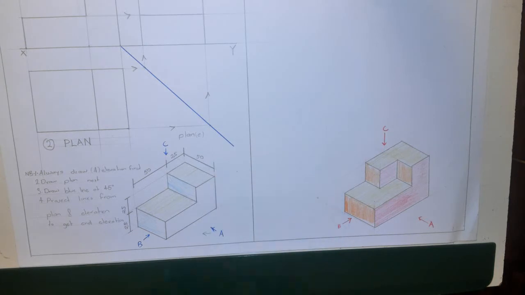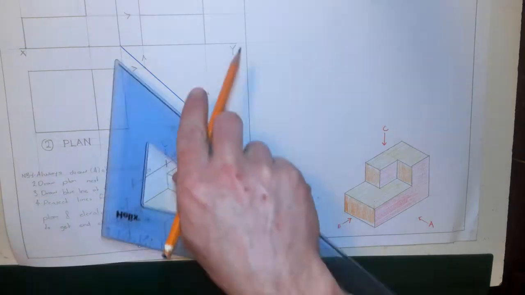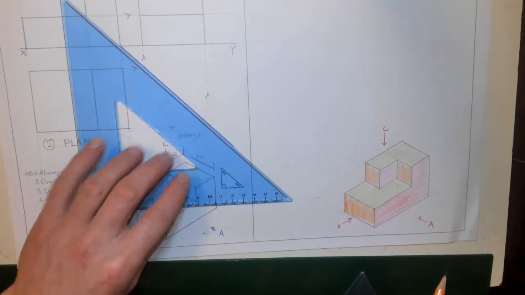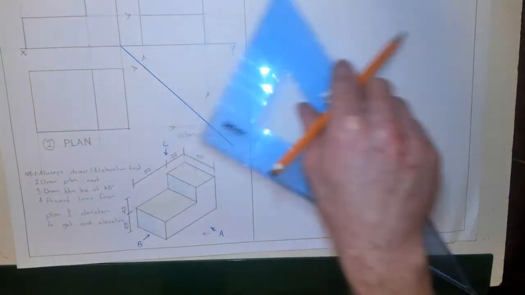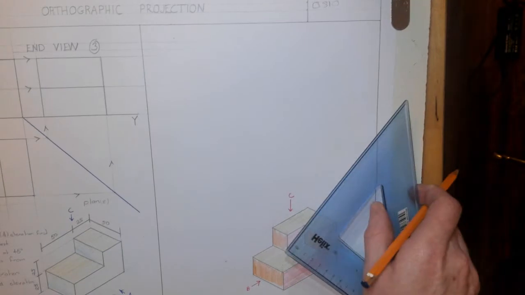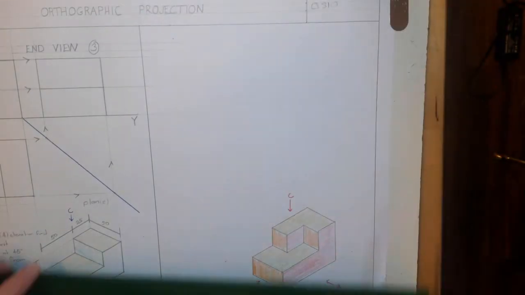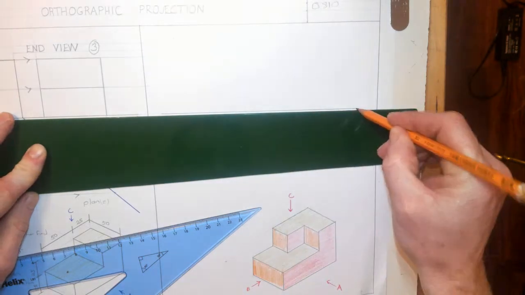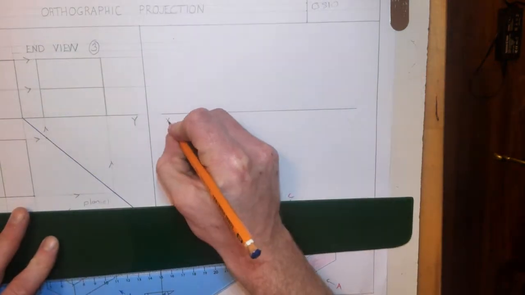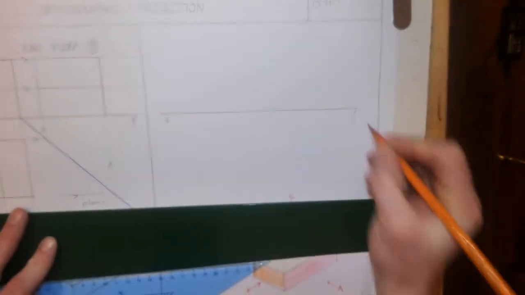This is at 45 degrees. From this point, put in this set square, and you project your lines from the plan over and from the elevation across. And you just go through it now. So I put my XY line similar to the last one. The XY line is supposed to be the ground line. That's what everything sits on top of.